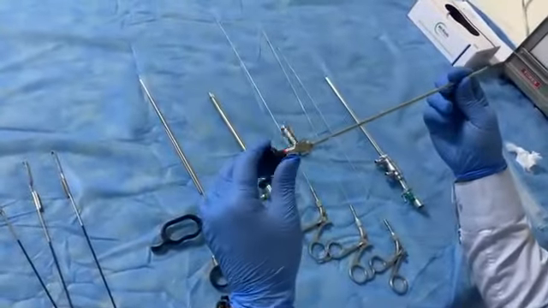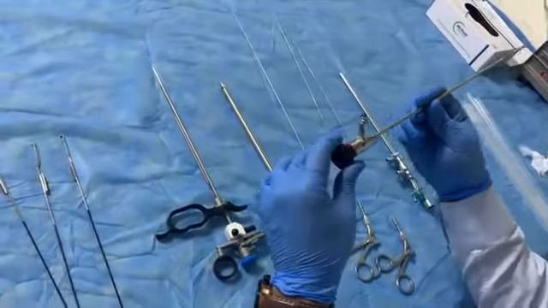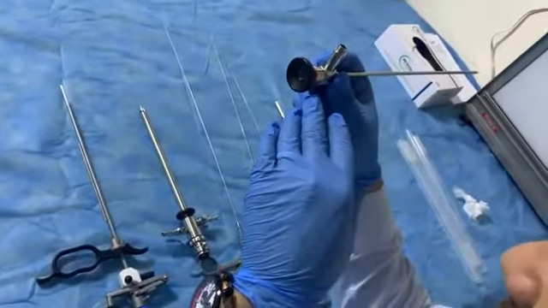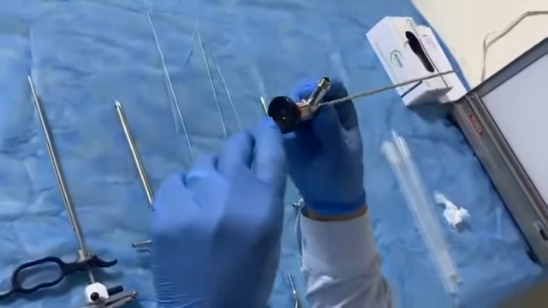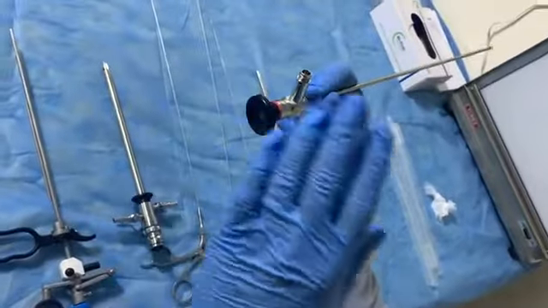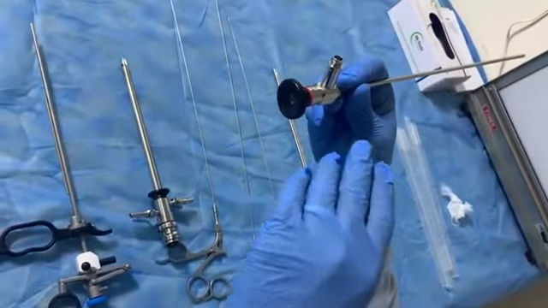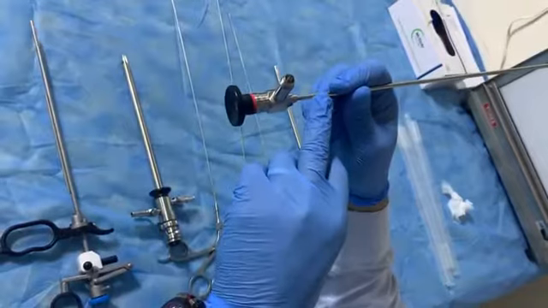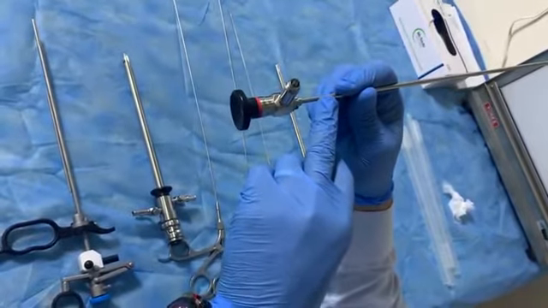This is the standard telescope for hysteroscopy. It is 4 mm, similar to other types of telescope used in laparoscopic surgery. But in laparoscopic surgery the standard is 10 mm. In hysteroscopy we use 4 mm. There is also a smaller size, which is the Versascope. It is 1.8 mm.